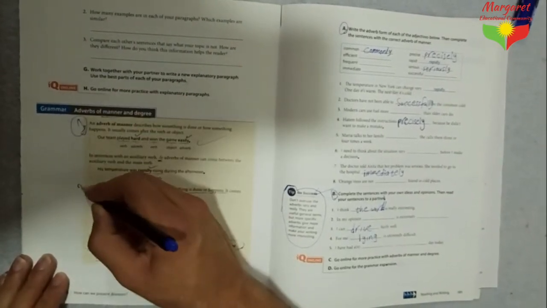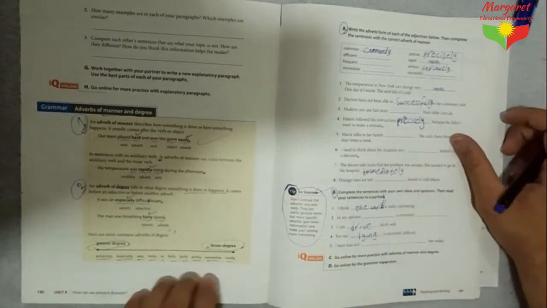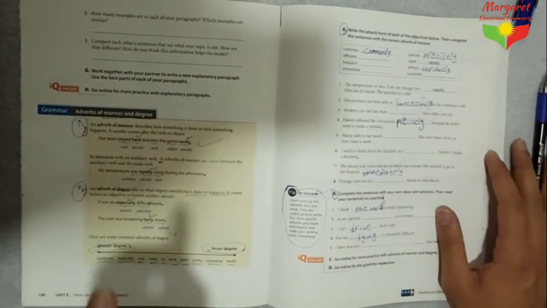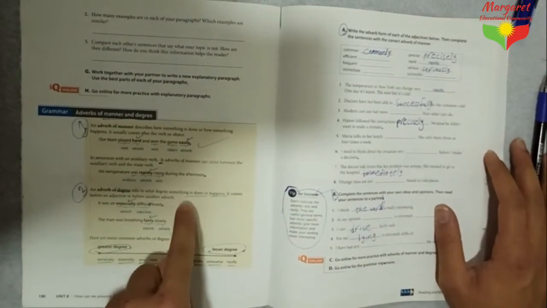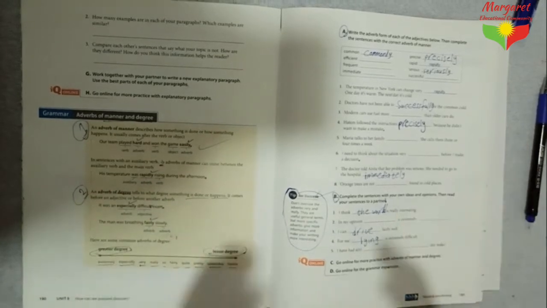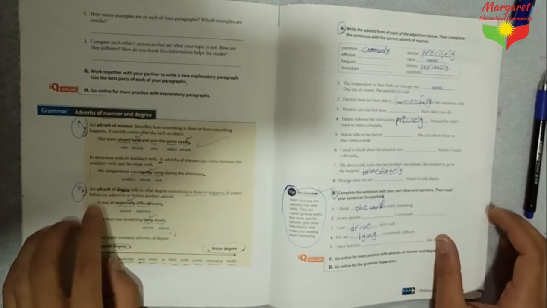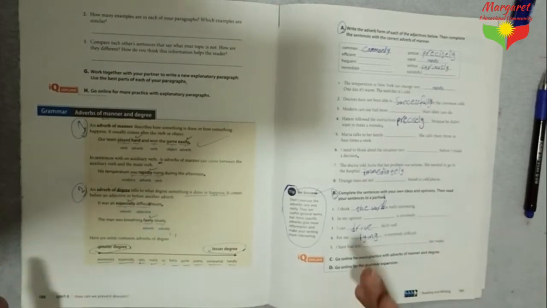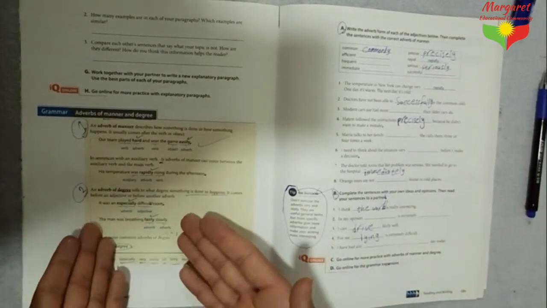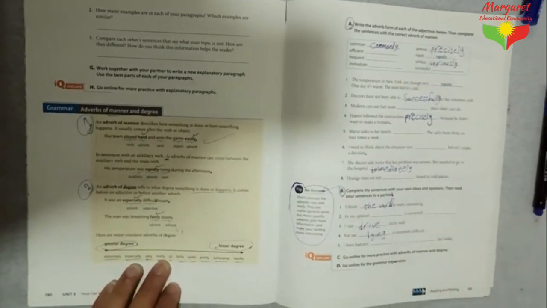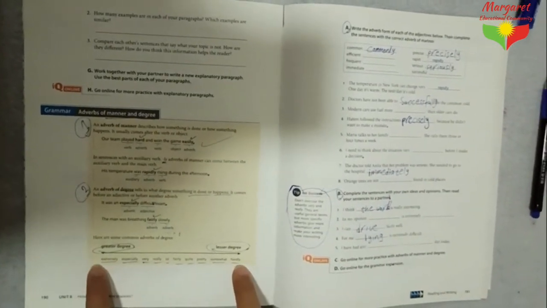This was the first type of adverb. Another type of adverb we studied here is the adverb of degree. It talks about the degree of an action. It tells to what degree something is done or happens. It comes before an adjective or before an adverb. For example, we have adverbs of degree here.